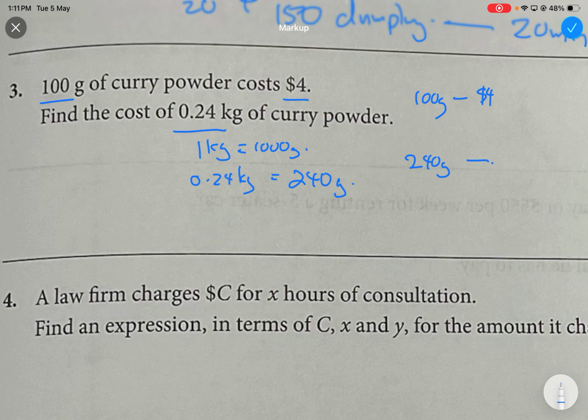If you can see 100 to become 240, I multiply 2.4. Then you both sides multiply 2.4, you get the answer. But if you cannot see this 2.4, is there anything stopping you from changing to 1 gram? Divide by 100. Then this side, 4 over 100. I don't even need to go and find out. I don't even need to key in calculator. I can leave it as 4 over 100.